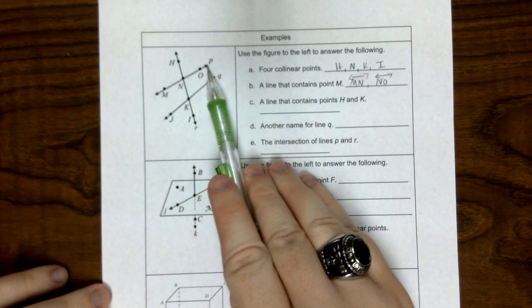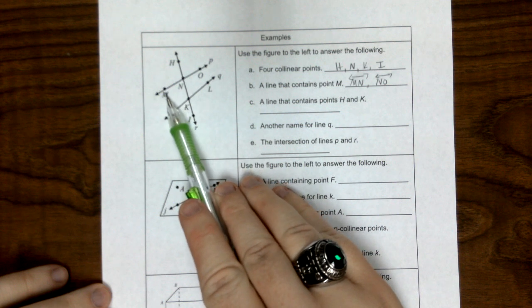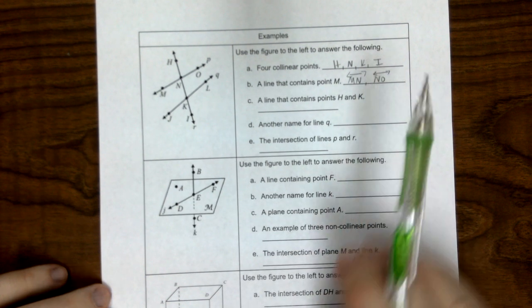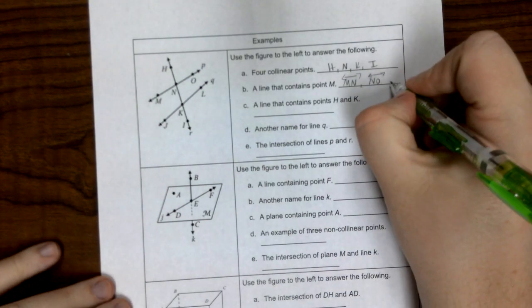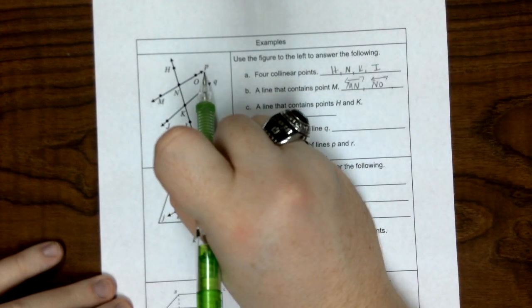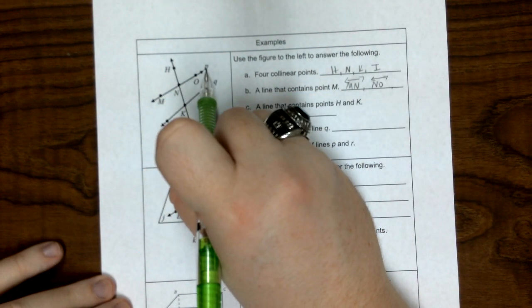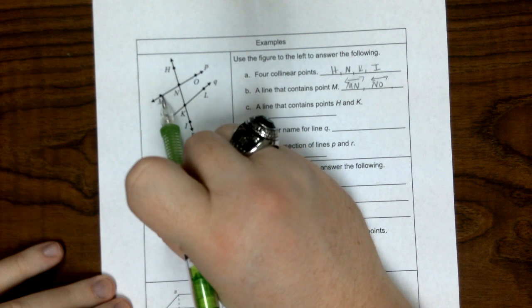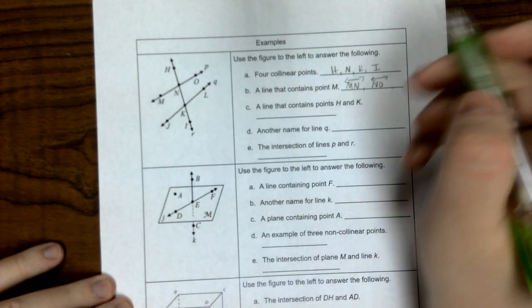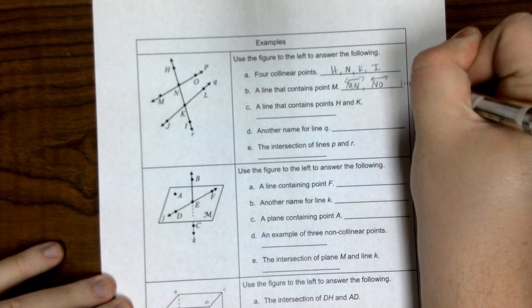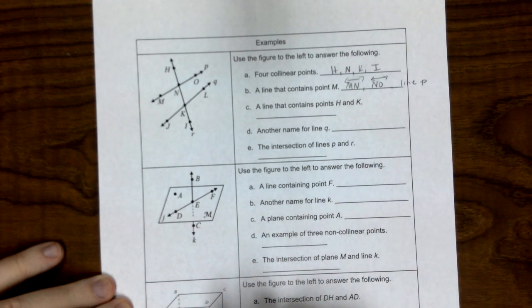So N and O, and you stick indefinitely, you're going to get to M eventually. So that is also a valid answer. You could also use this lowercase script here at the end. So if it's at the end, it goes with that line. So M is on this line, so we would say with P. So line P is also an option.